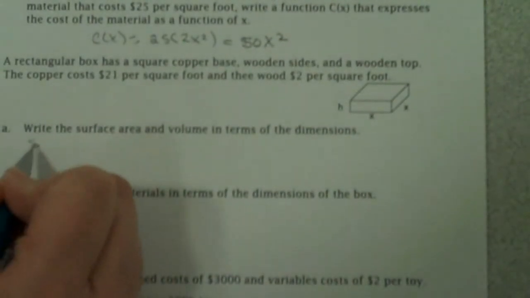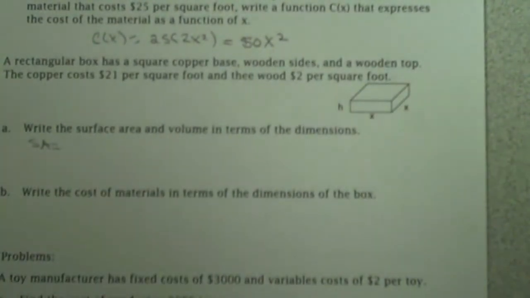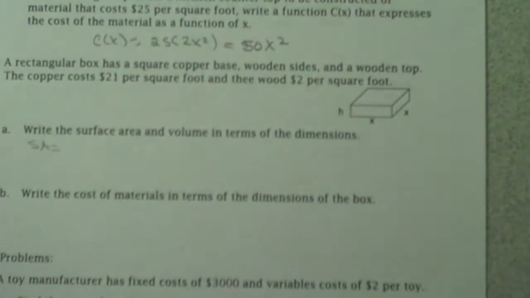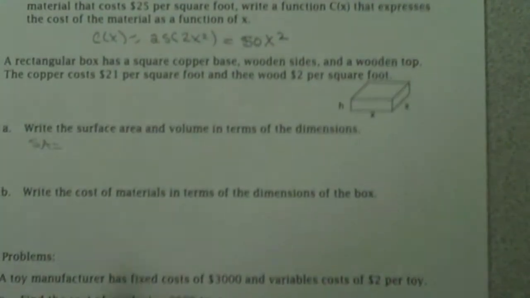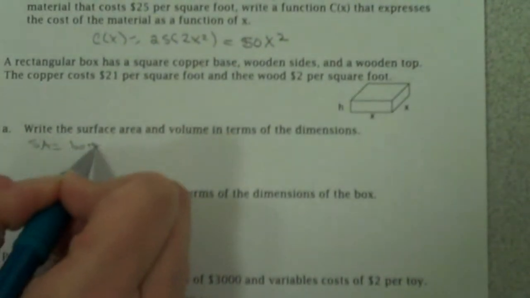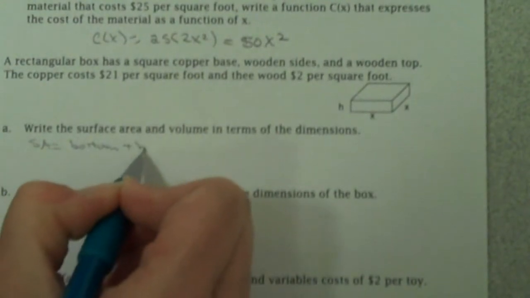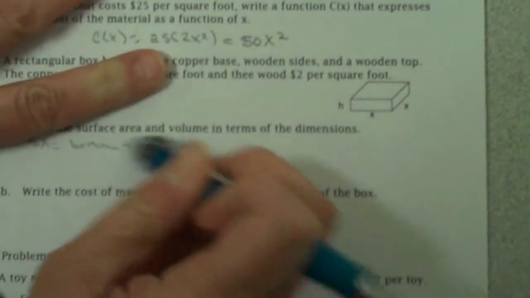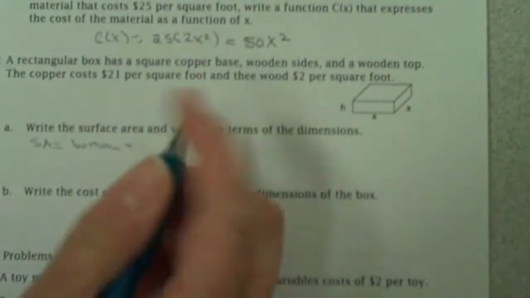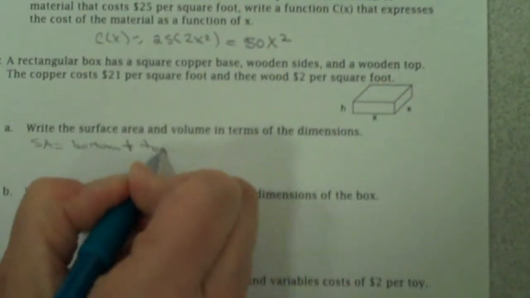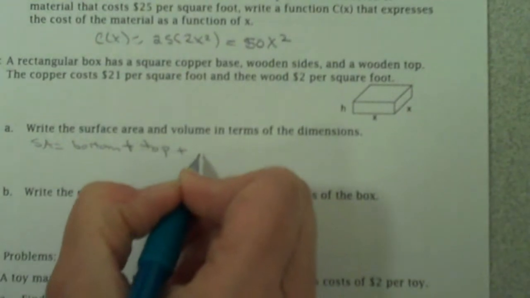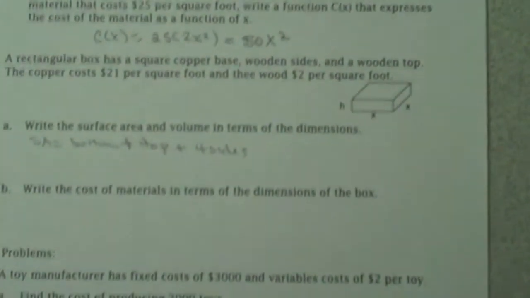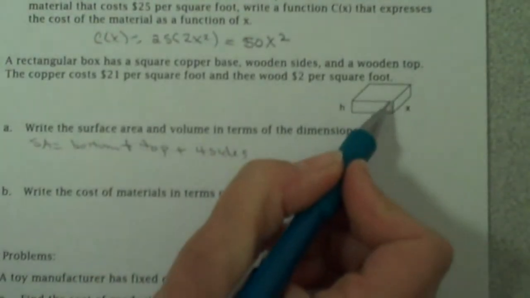So surface area is all the material that you need to make the box. That means you need to make the bottom of the box, whose area is x squared. The top of the box, whose area is also x squared. Bottom and top. And you need to make 4 sides. So each of those sides is represented here.